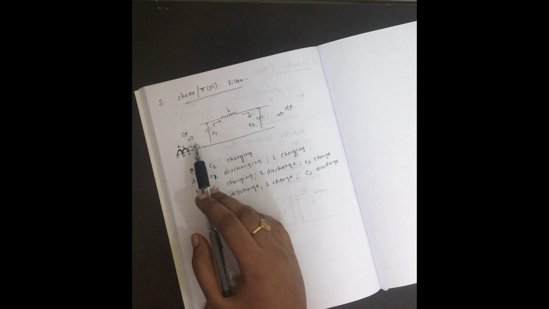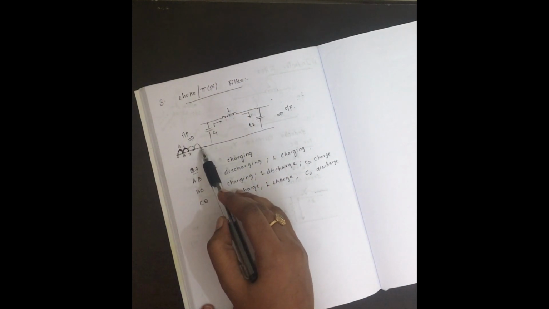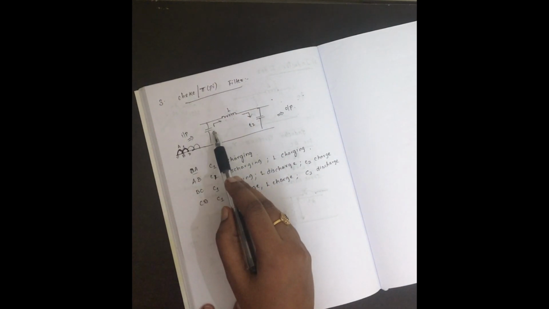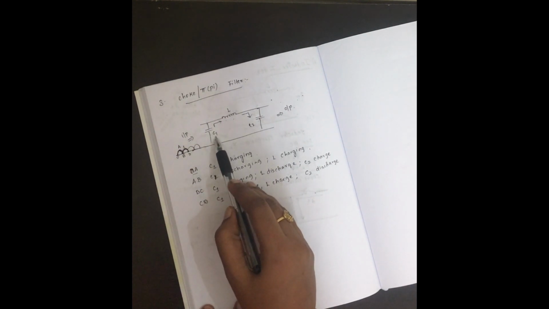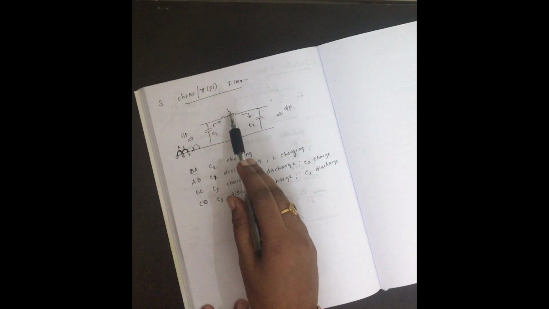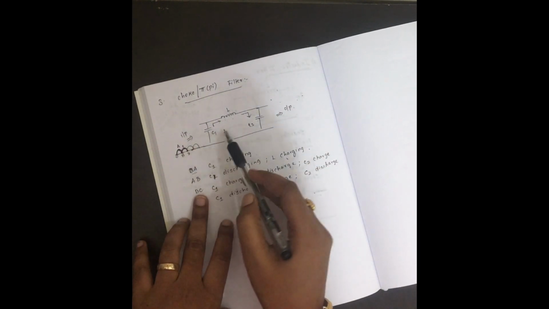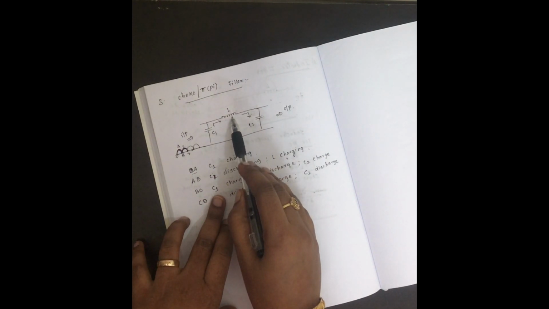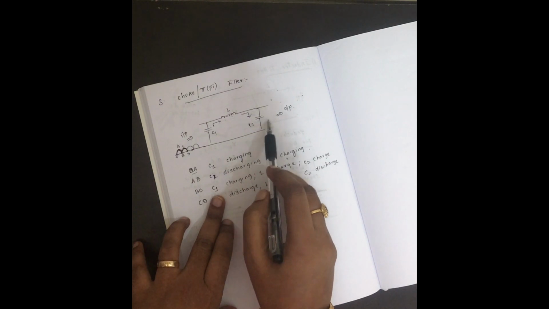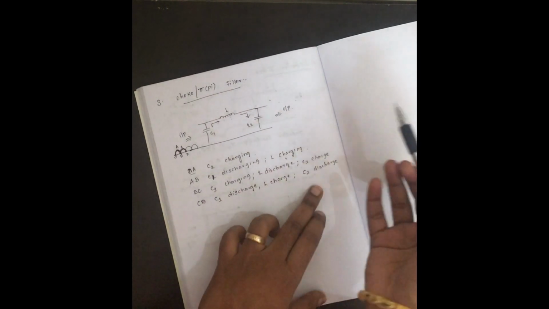I'll explain in just one sentence. Like, this is the input signal. When the 0 to A signal is applied, this capacitor will start charging. When the next signal A to B is applied, this C1 will discharge, and that discharged signal will be charged by L, so L starts charging. So now B to C, when B to C is given, the C1 will start charging, L will start discharging. That discharging signal has to be accepted by C2, so this will start charging. So when C to D, C1 discharges, L charges, C2 discharges, and this process will continue.